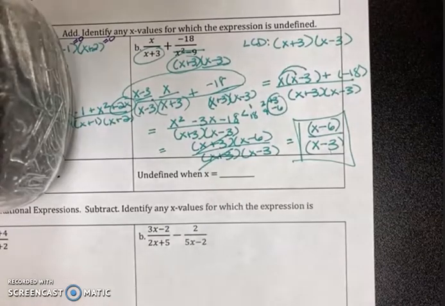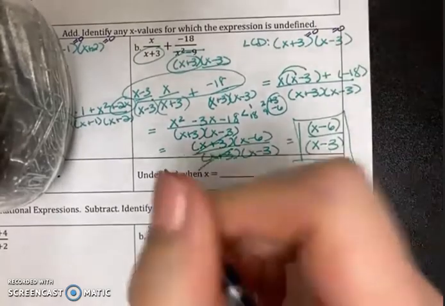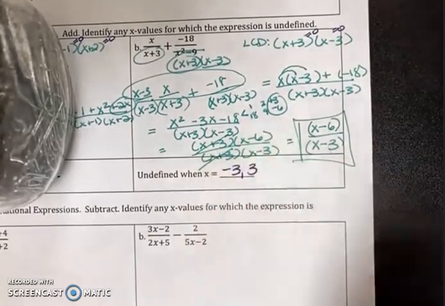Okay, last thing is to determine when it's undefined. So set each part in the least common denominator equal to 0. That gives me a negative 3 and a positive 3.